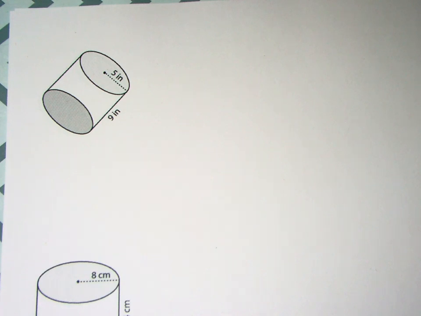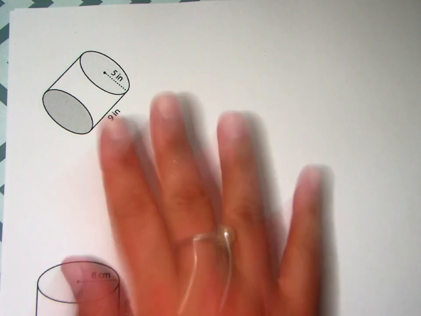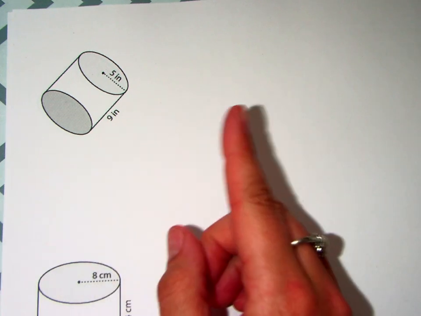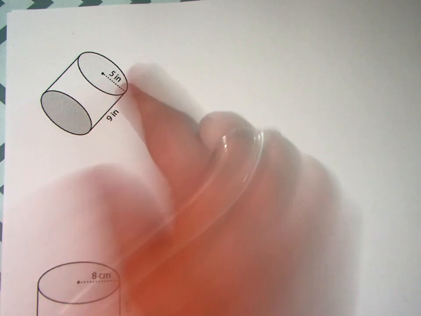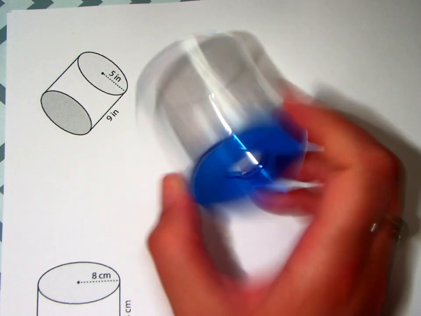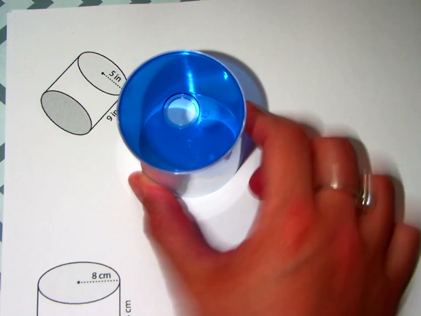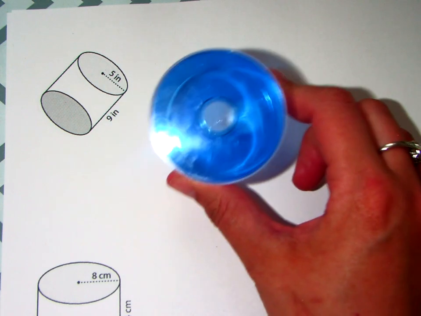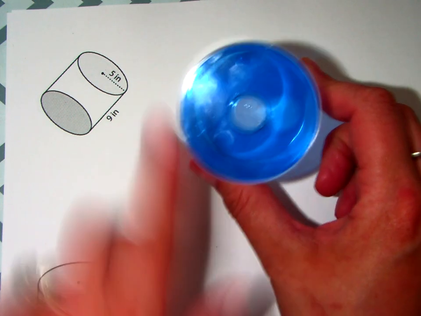Today's video is about how to find the volume of a cylinder. So in the last video we talked about volume of a prism, and a prism is a shape that has polygon bases. A cylinder is a three-dimensional shape that has a circular base. So our base shape for a cylinder is a circle.